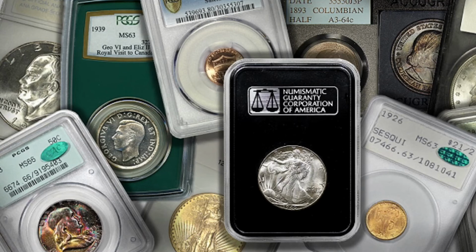So because of the prevalence of third-party grading services and plastic slabs, this resulted in a boom in the coin market during the 1980s. That's because there are fewer disputes between dealers and their customers regarding the grades of coins.